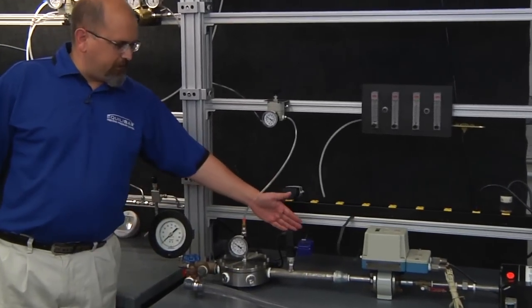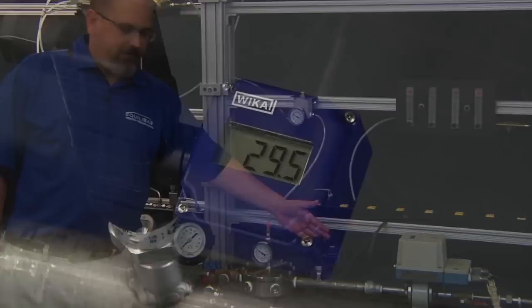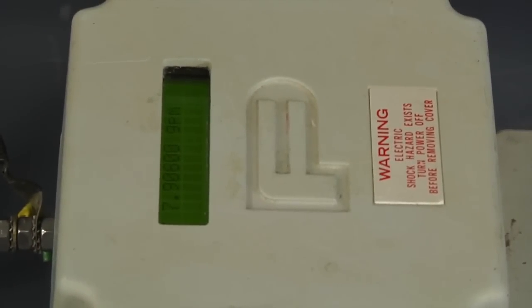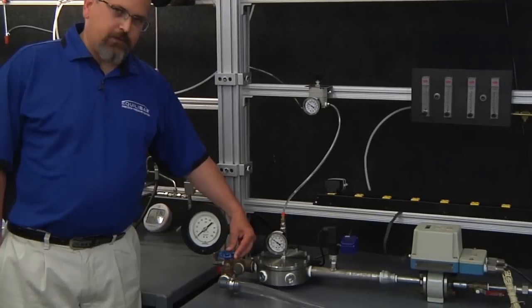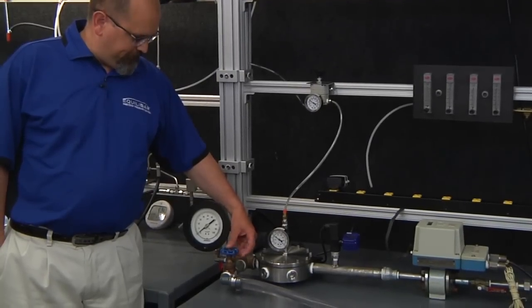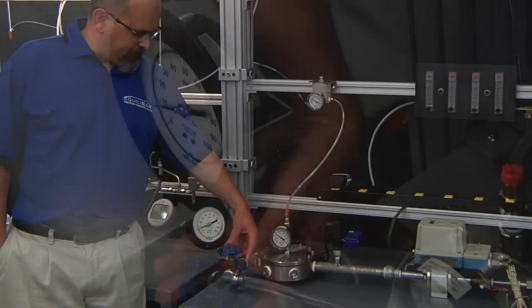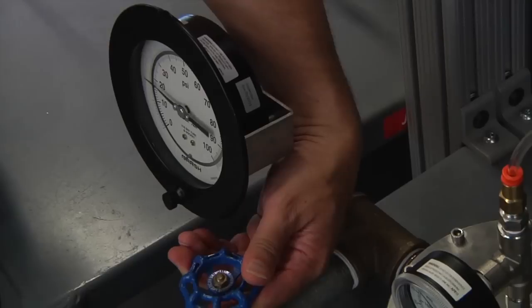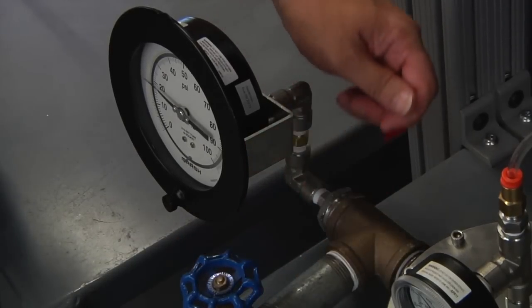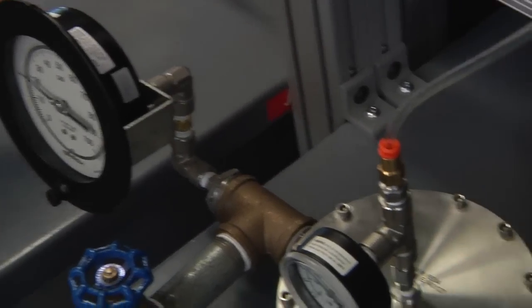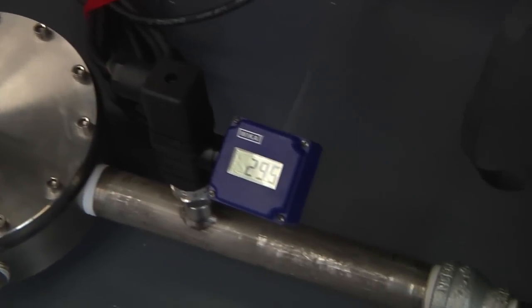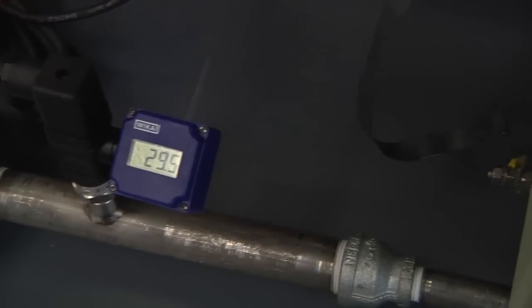So right now we've set the pressure at 30 psi, and I am going to increase the restriction in the system. You can see that pressure beginning to rise. I'm going to bring that all the way up to 20 psi. And now the system restriction is at 20 psi. What we'll see is that the pressure on the pump has not changed, and the flow rate coming out of the pump is also unchanged.